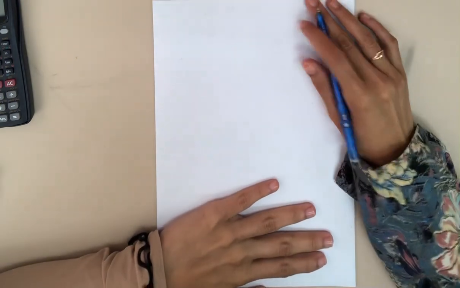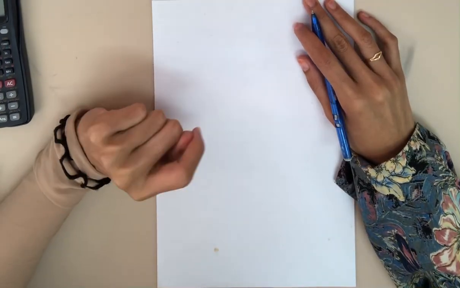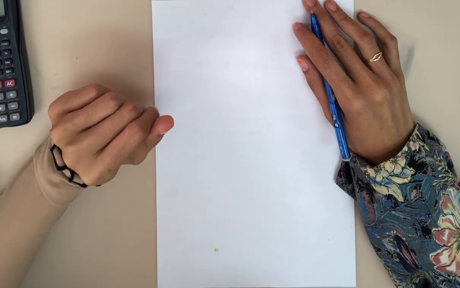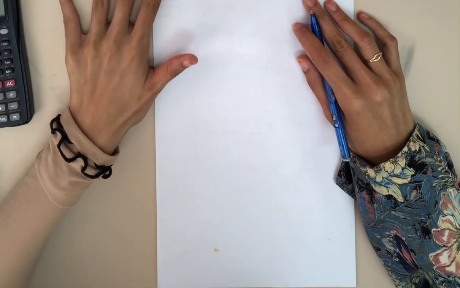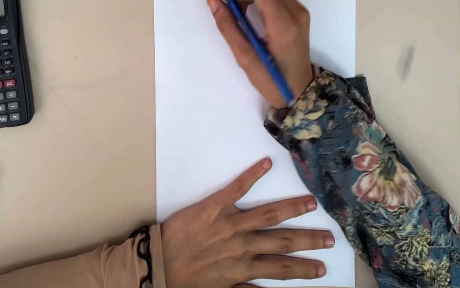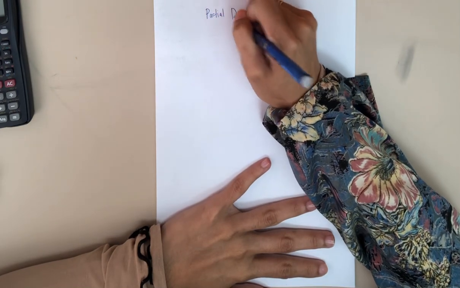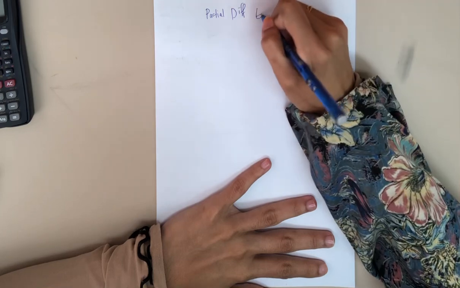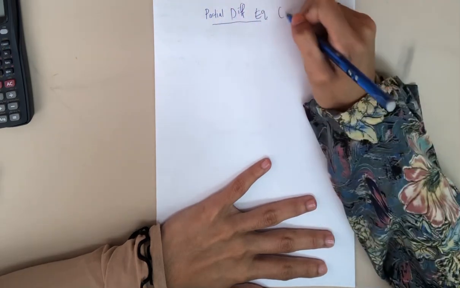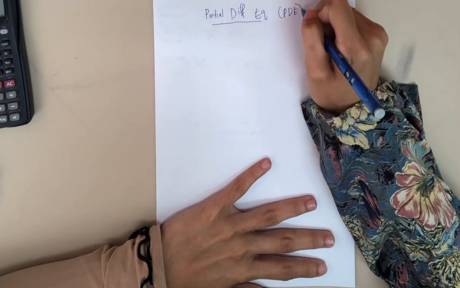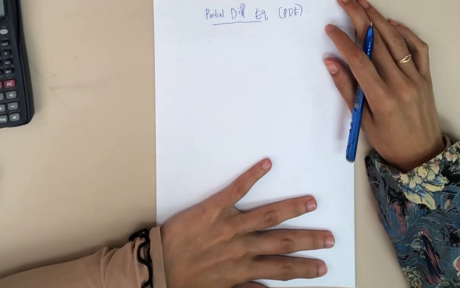So for this week we will enter the new chapter, which is chapter 5. This chapter 5 will be the last chapter. Chapter 5 is about partial differential equations, or in short, PDE.